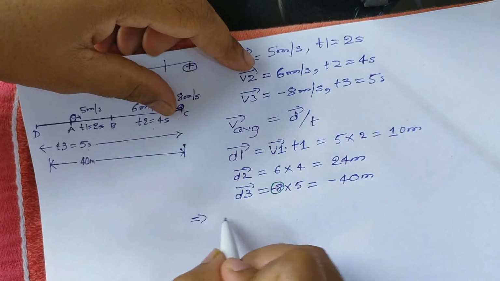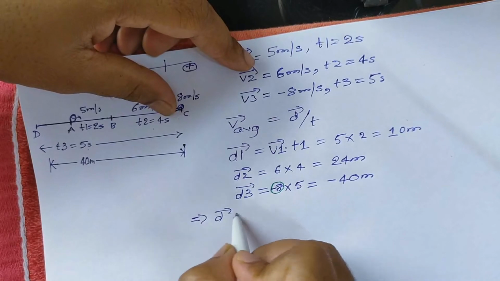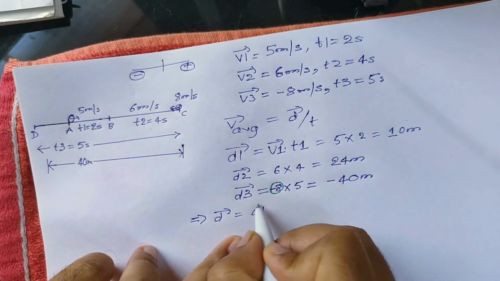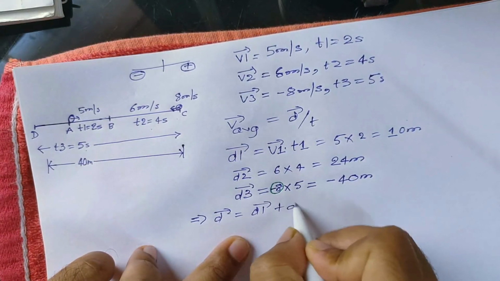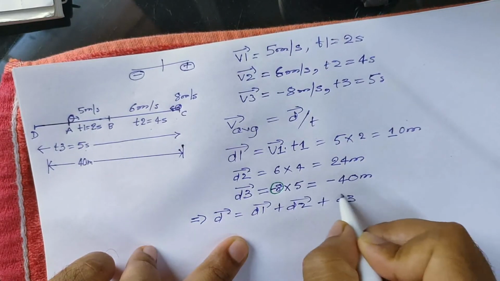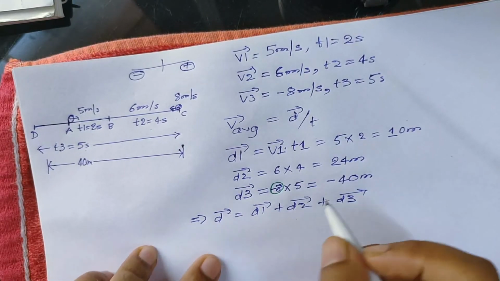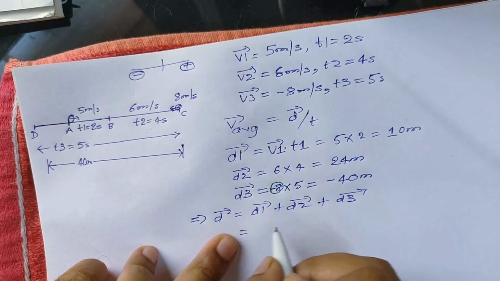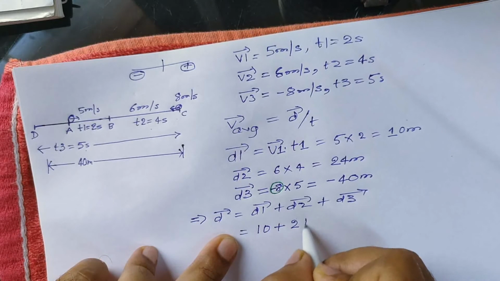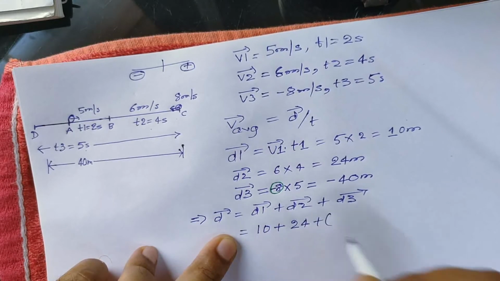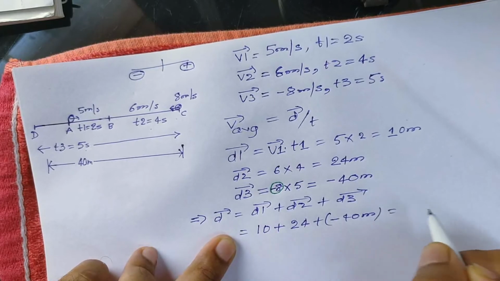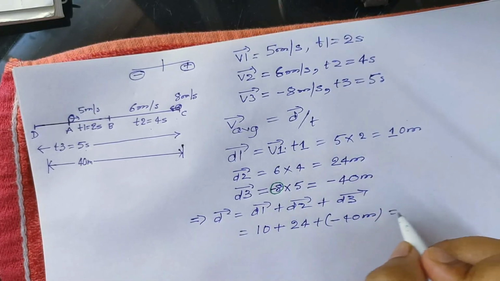Hence net displacement is what? The sum of all this, means d1 plus d2 plus d3. Okay, this is what it will be. If you start adding 10 plus 24 minus 40 meter, it will come out to be how much, guys?